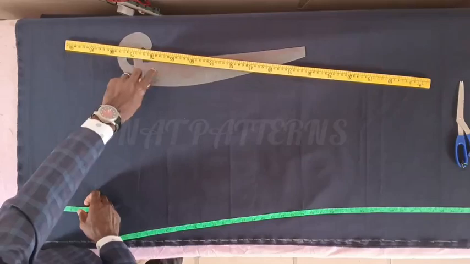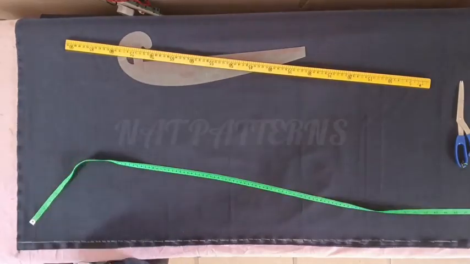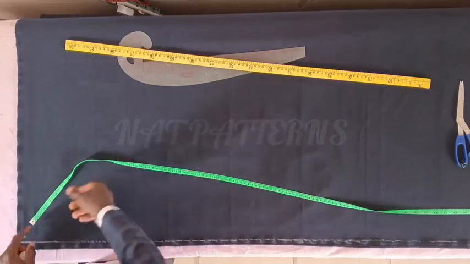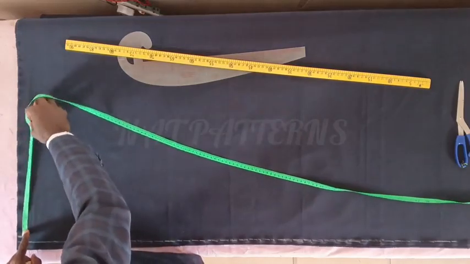That long ruler, I'm going to be using it with this French curve. If you don't have a French curve, no problem, you could use your free hand. But I like using my French curve to get a more accurate result.